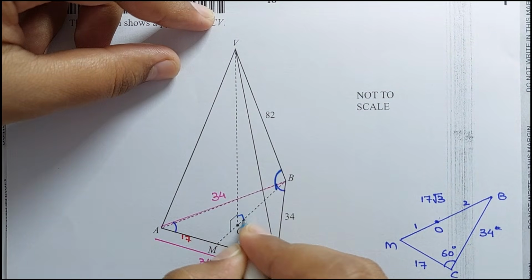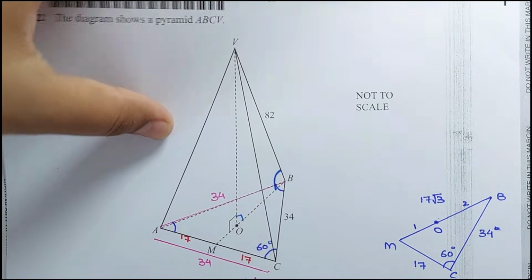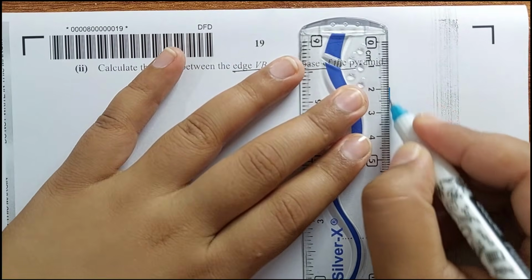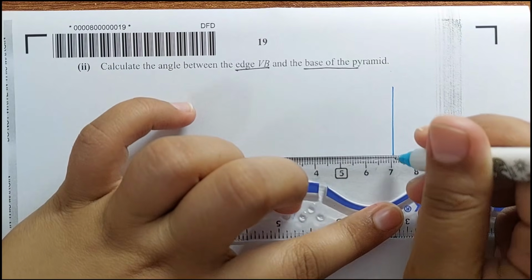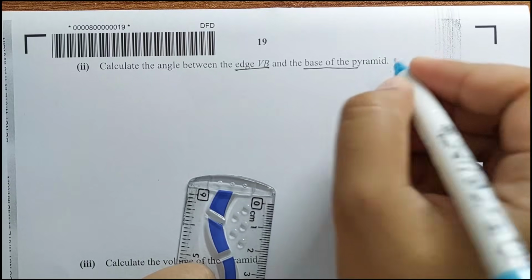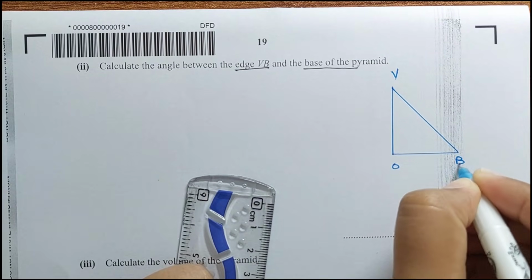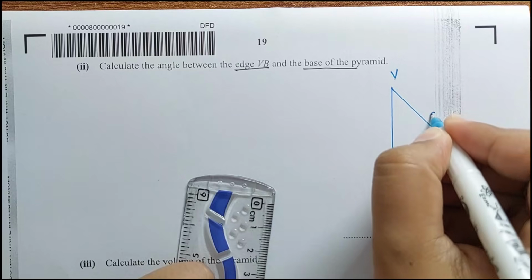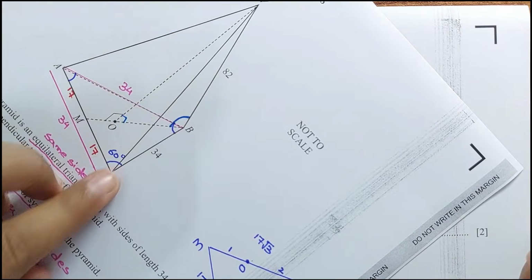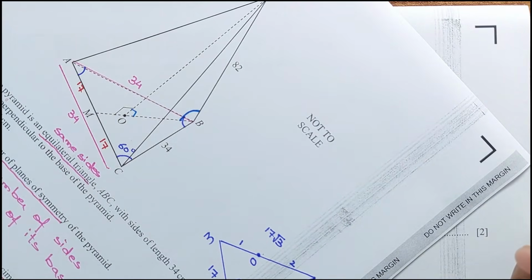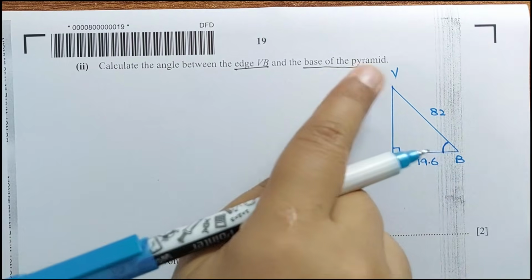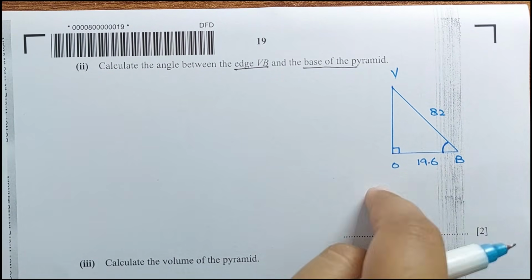The height VO is perpendicular to the base. So this is a right angle triangle, VOB. Let me draw this triangle. So this is V, this is O, and this is B. This is 90 degrees. V to B is 82. I have been given 82 for V to B, and we have found OB as well, which is 19.6. So this angle we need to measure, the edge VB with the base.